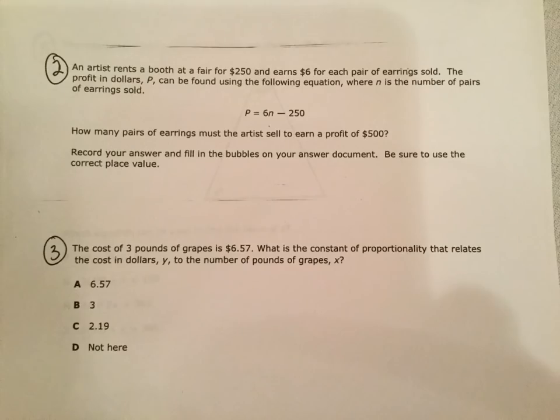Number 2. An artist rents a booth at a fair for $250 and earns $6 for each pair of earrings sold. The profit in dollars, P, can be found using the following equation, where N is the number of pairs of earrings sold. All right, here's the equation.